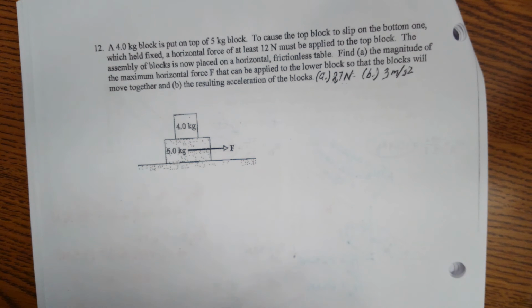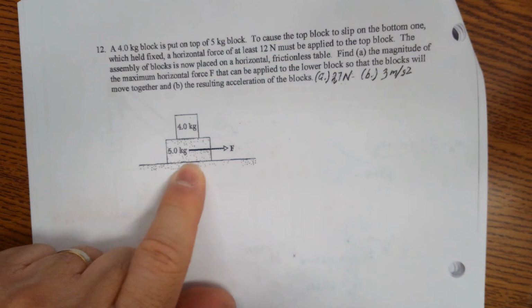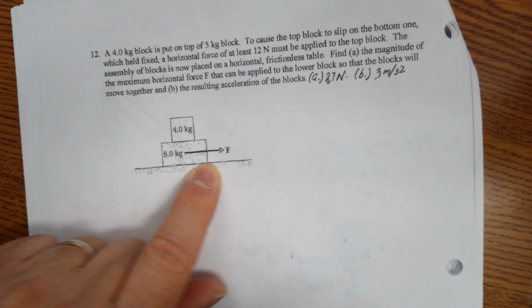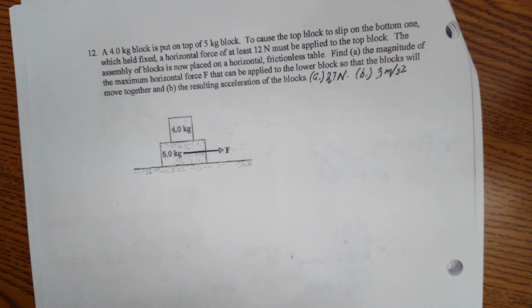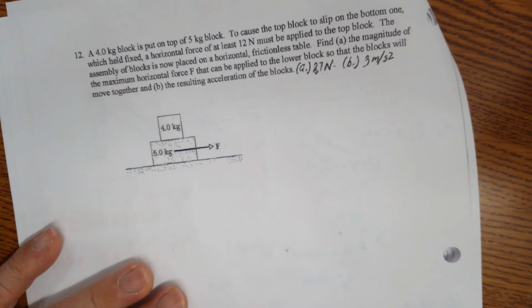The assembly of blocks is now placed on a horizontal frictionless table. So this is frictionless, but this still has friction. Find the magnitude of the maximum horizontal force that can be applied to the lower block so that the blocks will move together as one.